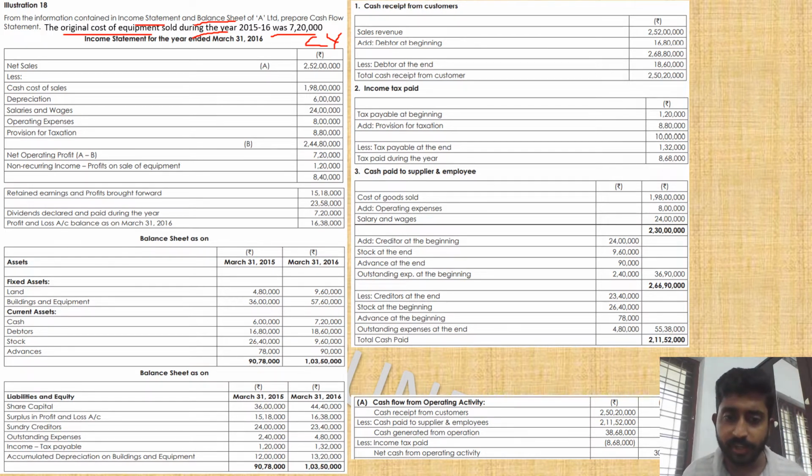Okay, so what are we going to find from here? The first step is cash flow from operating activity, next will be cash flow from investing activity, and then we will find the cash flow from financing activity, and totaling all this we will find the total cash and cash equivalents generated during this period. Then we will tally this with the opening and closing cash balance given in the balance sheet, and if that tallies, your answer is correct. So let's go to the first step, which is cash flow from operating activity.